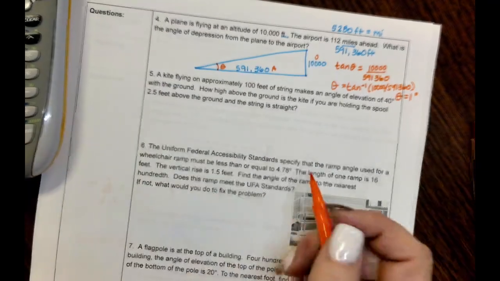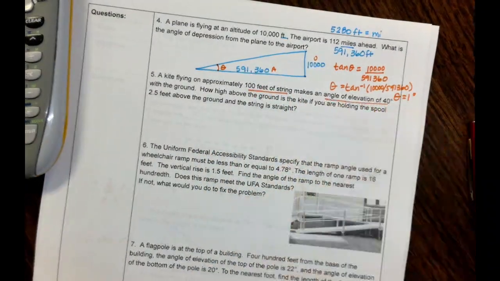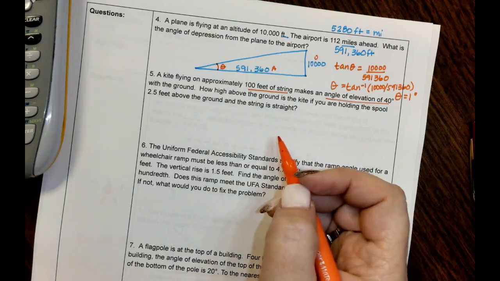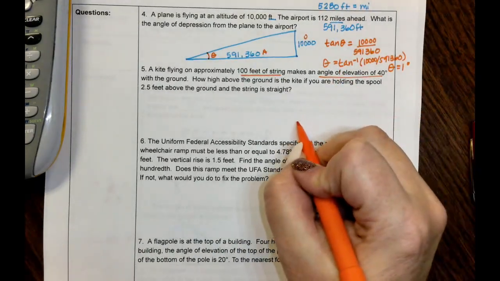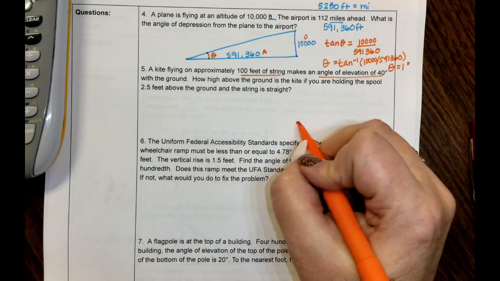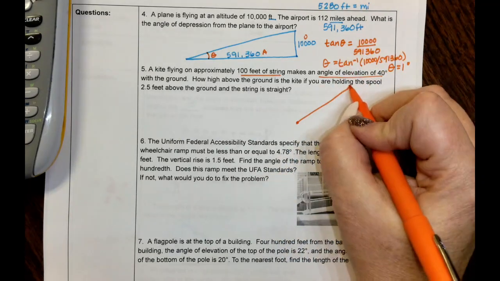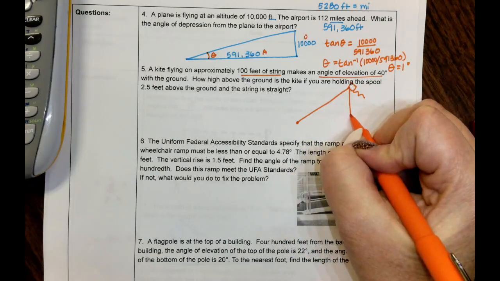Okay, a kite flying on approximately 100 feet of string makes an angle of elevation of 40 degrees with the ground. How high above the ground is the kite if you are holding the spool 2.5 feet above the ground and the string is straight? Now this one's a little bit tricky as far as your picture goes. Okay, imagine that you're holding your spool right here, and your kite is up here flying, and then it is above the ground.